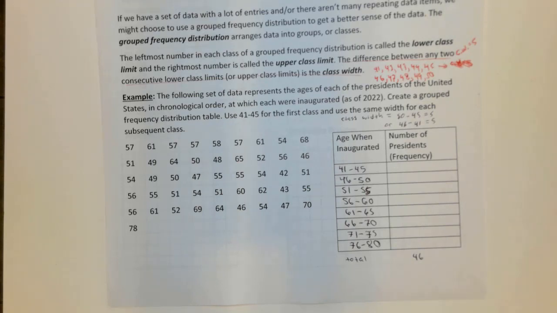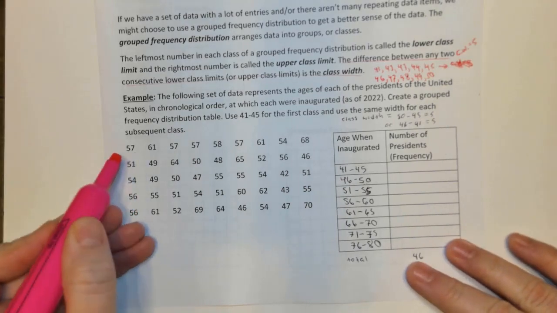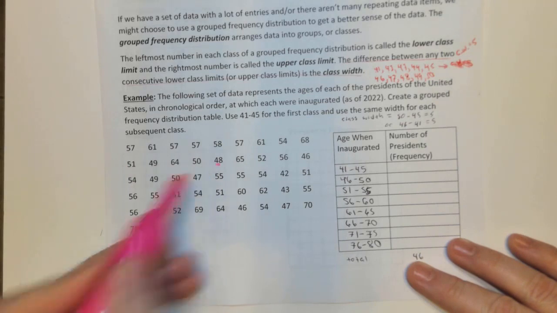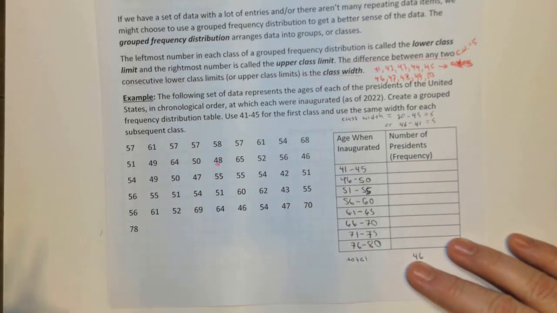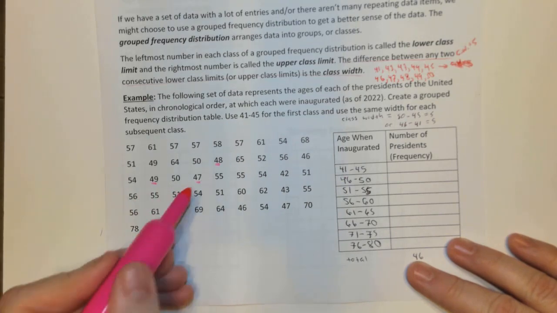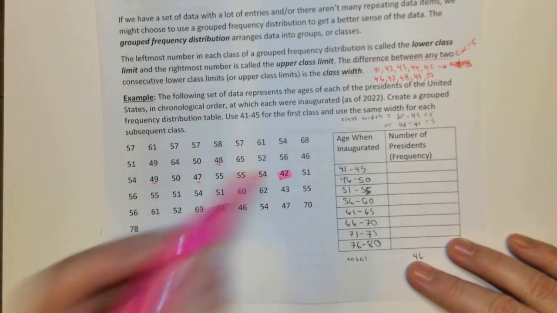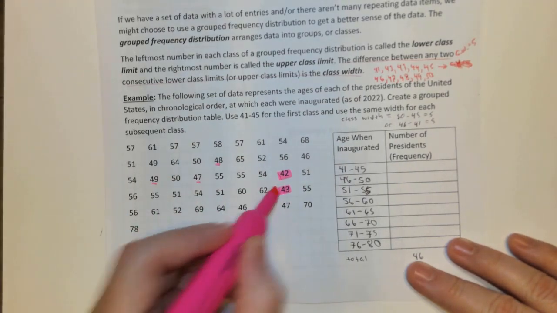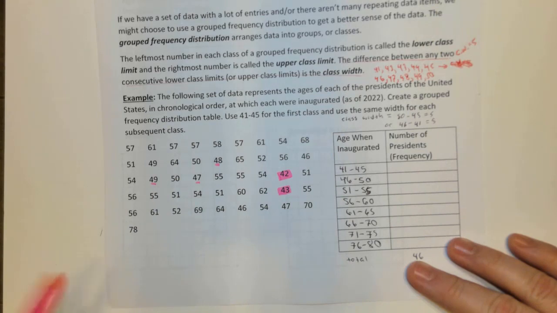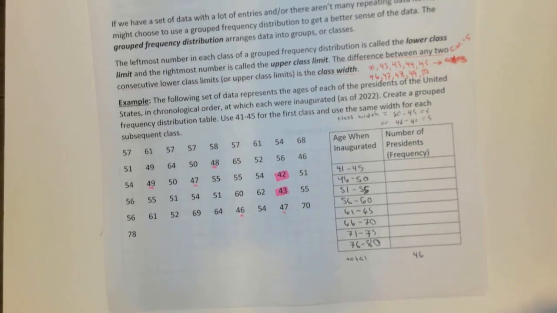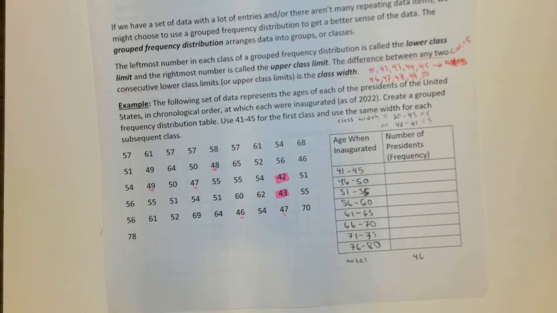So, 41 to 45. That's kind of easy because I'm looking for all the 40s. There's no 40s up top. There's a 48 down here, but that's for the next one. That's a 40, but that's for the next one. All right, 42, that's 1. 43, that's 2. All right, I believe that's it. I think it's just the 2 of them.